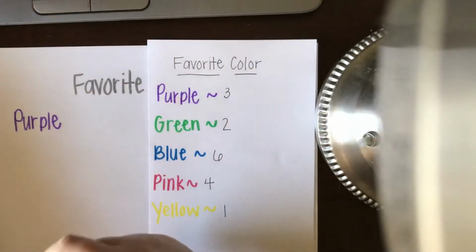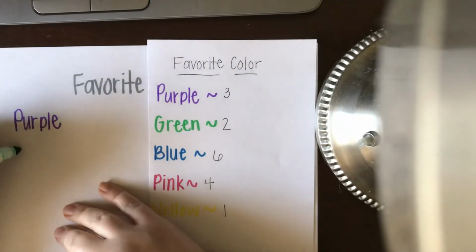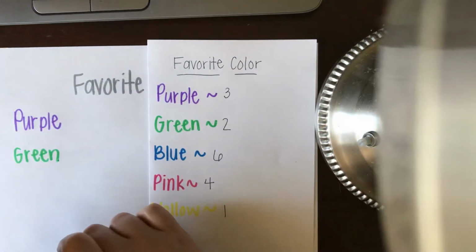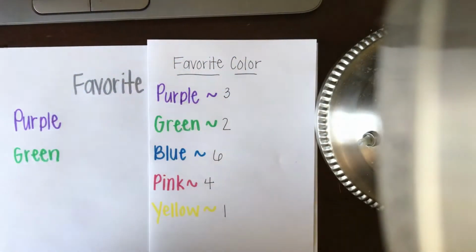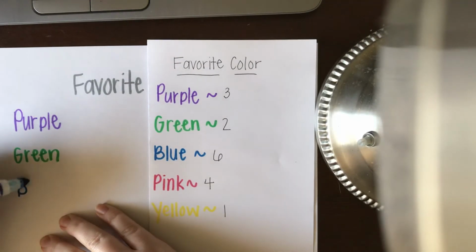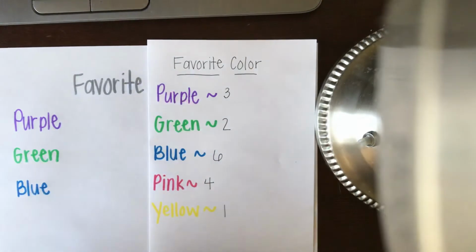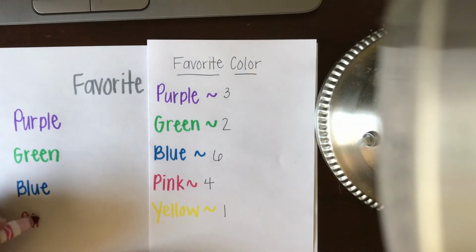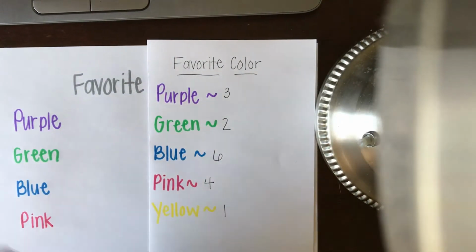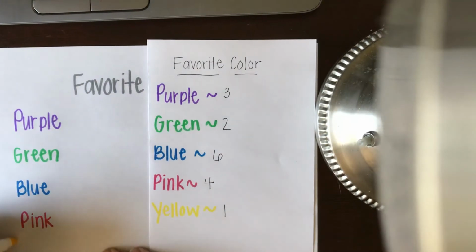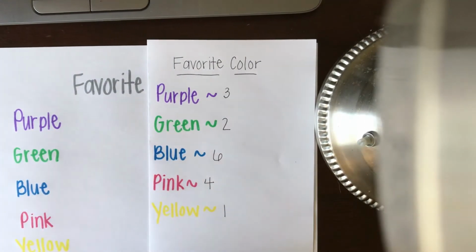Purple. Green. Blue, pink, and yellow. All right, so I have my colors here.